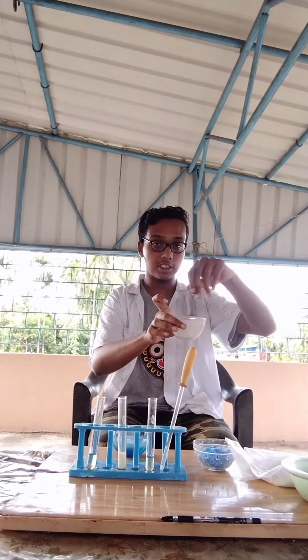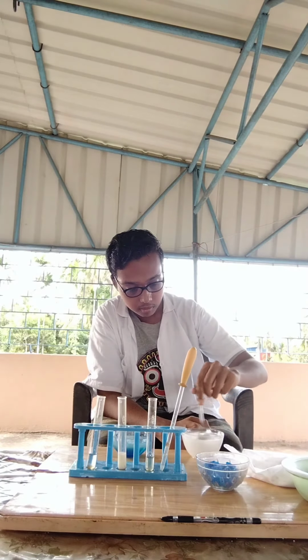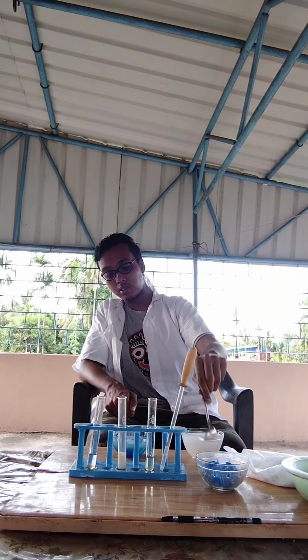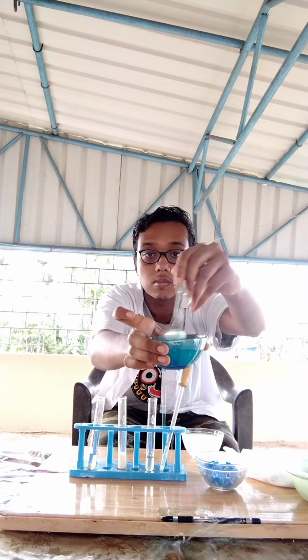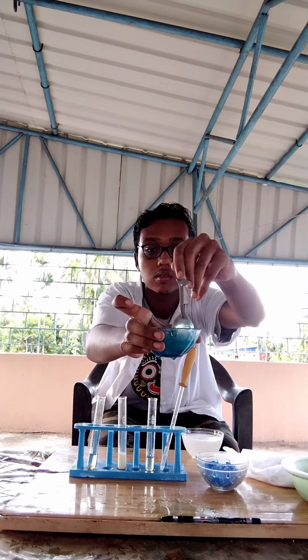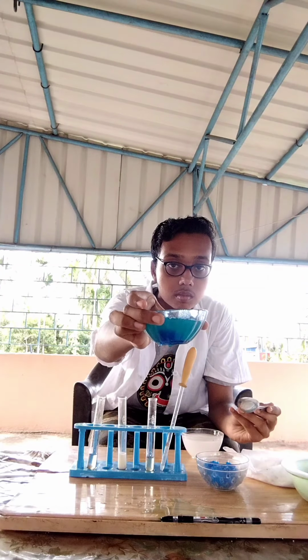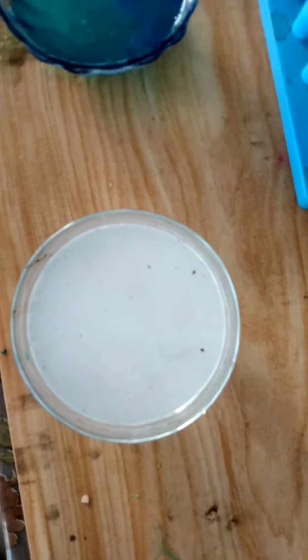Now we will simply be mixing these aqueous solutions. This is our final solution of sodium hydroxide and copper sulphate.